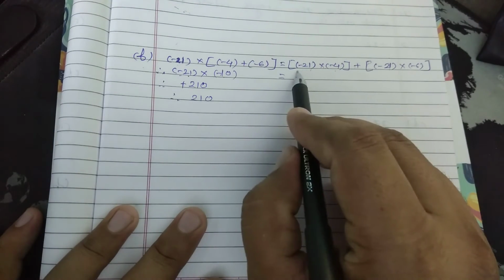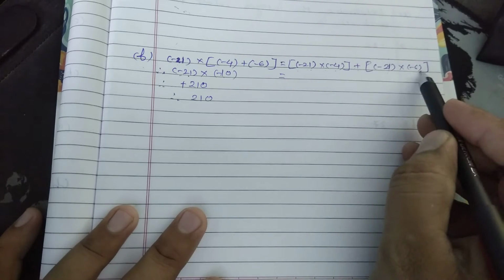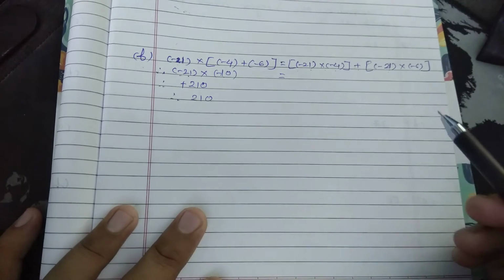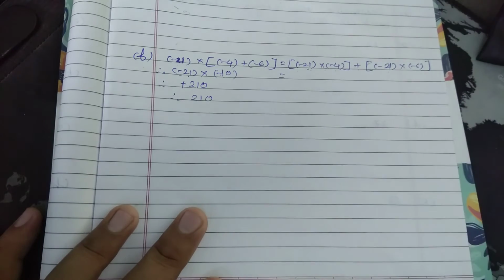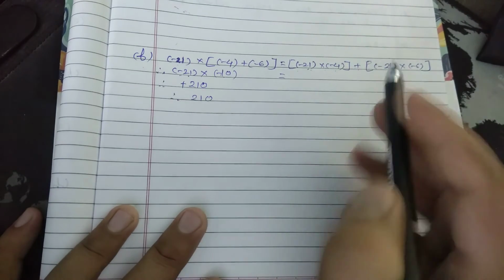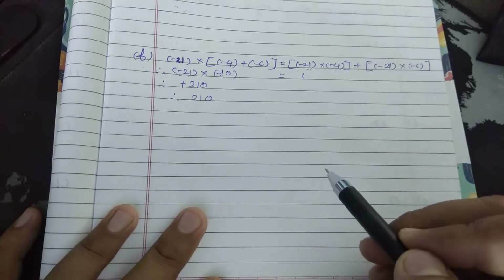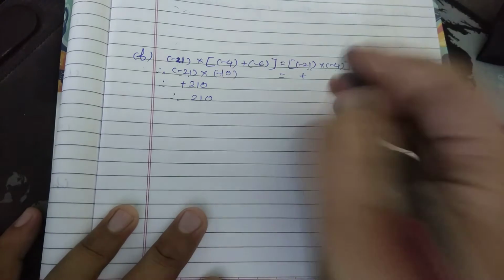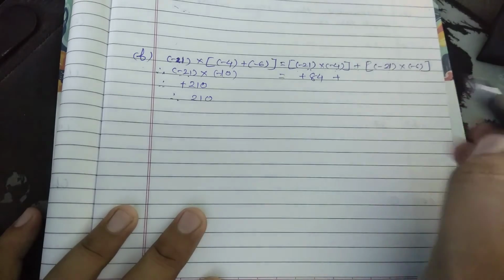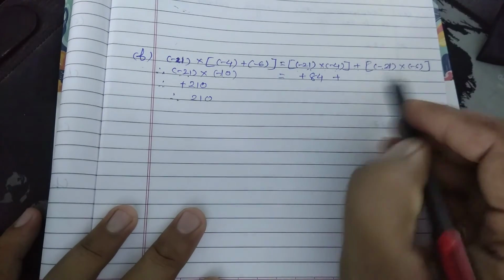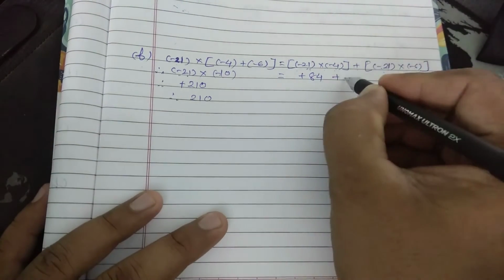Now we will solve the right hand side. Minus 21 multiplied by minus 4 plus minus 21 multiplied by minus 6. First of all we will open these brackets. Minus 21 multiplied by minus 4, minus times minus is plus, and 21 4s are 84. And plus, here also minus times minus is plus, and 21 6s are 126.